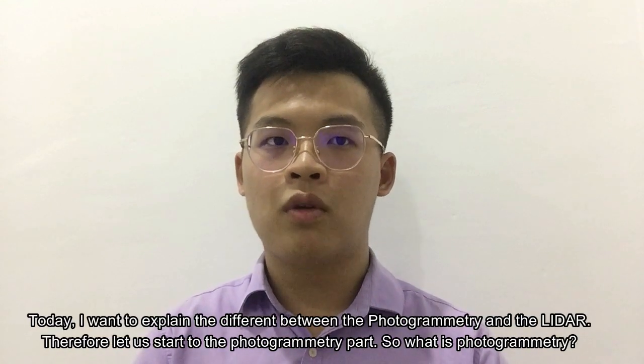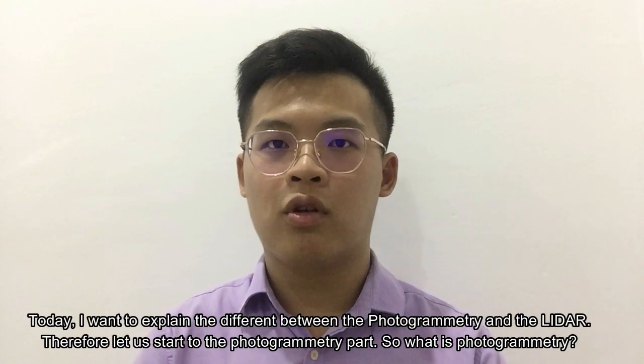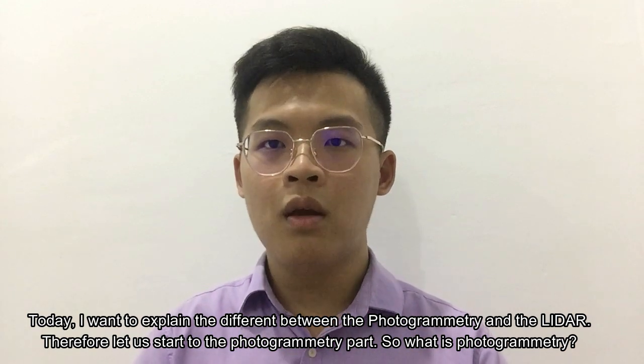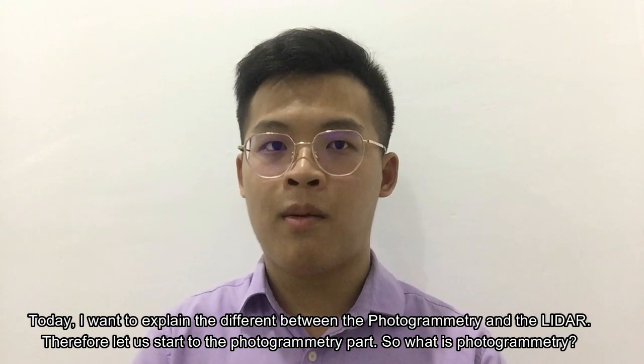Today, I want to explain the difference between photogrammetry and LiDAR. Therefore, let us start with the photogrammetry part.